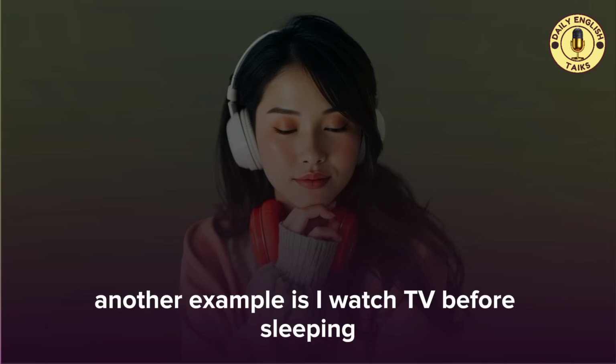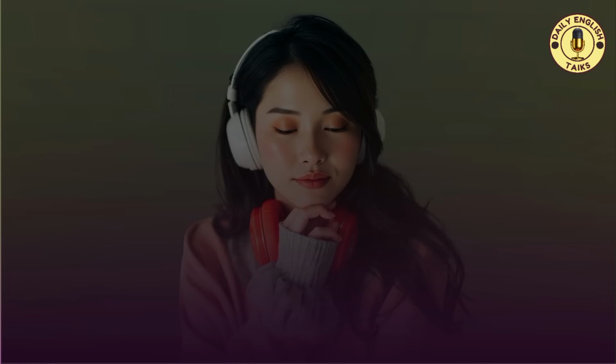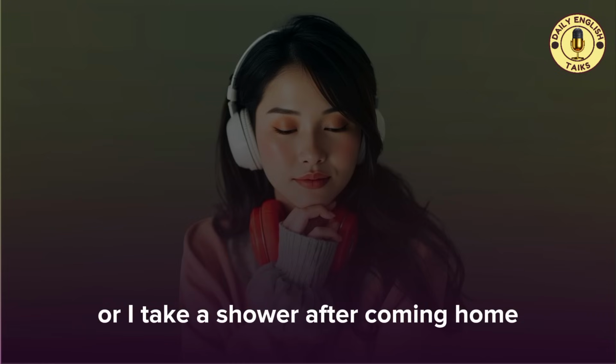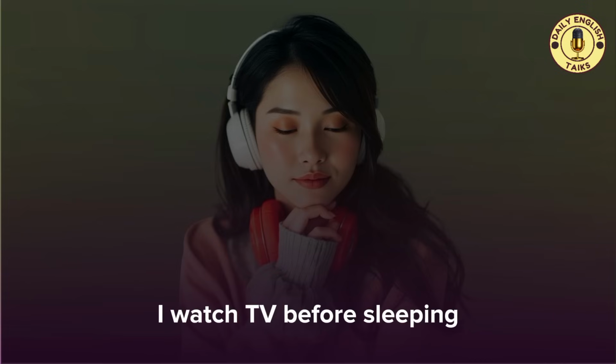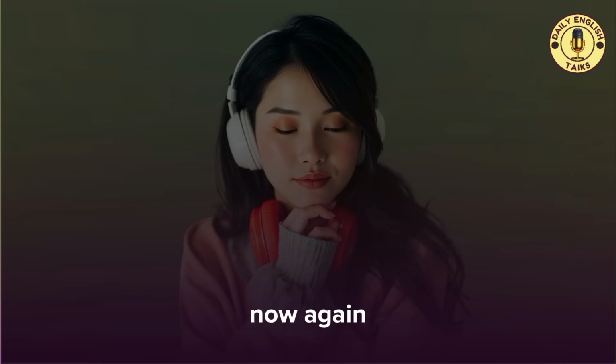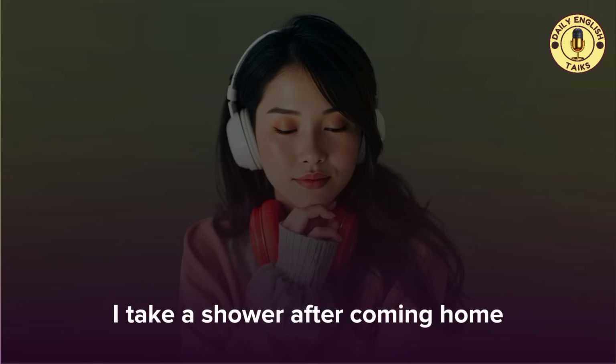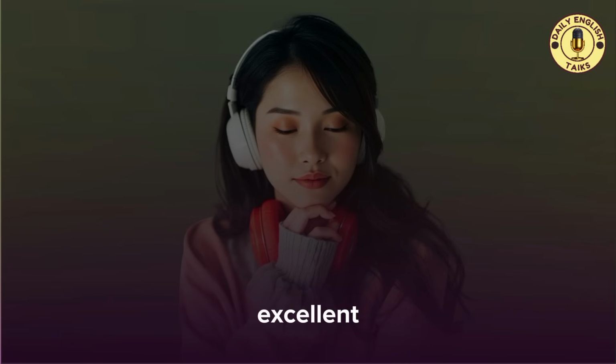Another example is, I watch TV before sleeping. Or, I take a shower after coming home. Repeat after me. I watch TV before sleeping. Now again. I take a shower after coming home. Excellent.